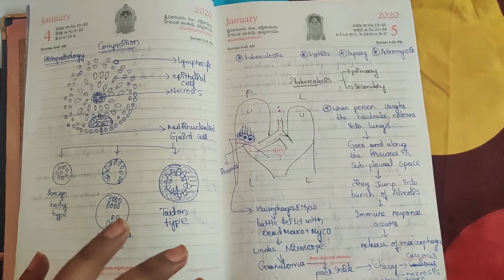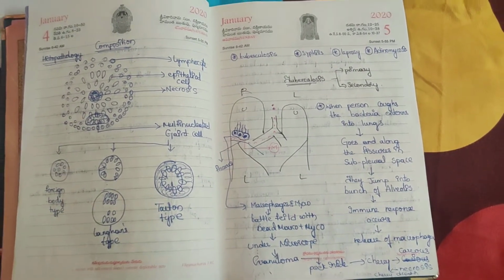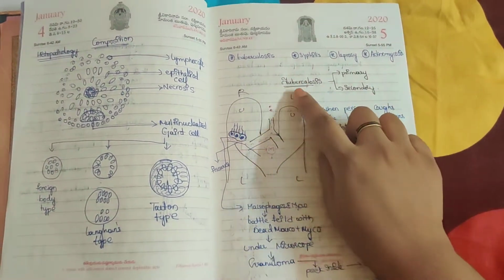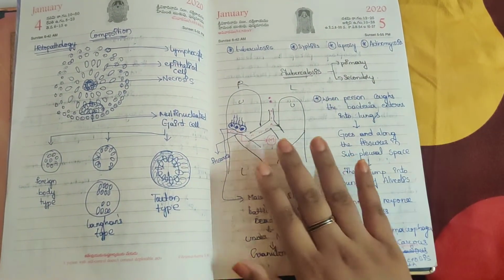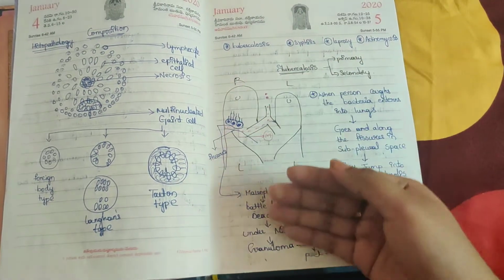This is about tuberculosis. Tuberculosis is of two types: primary tuberculosis and secondary tuberculosis. Here I'm explaining about the pathogenesis.